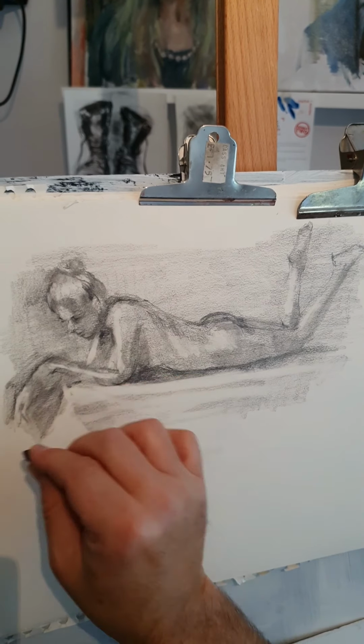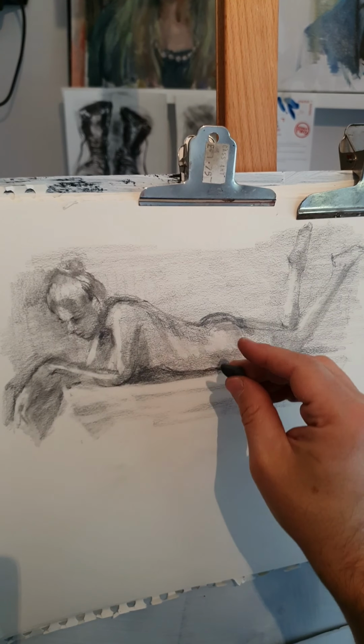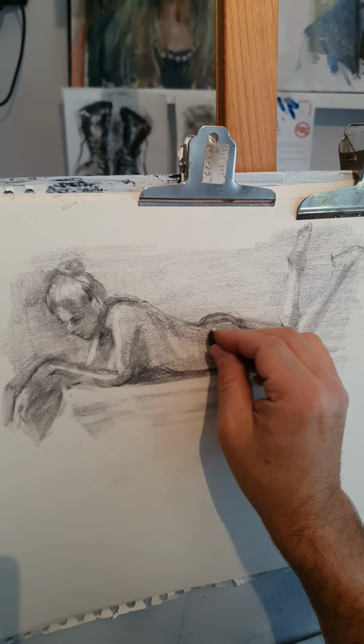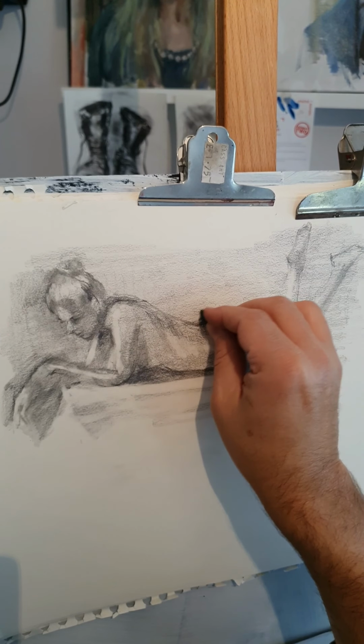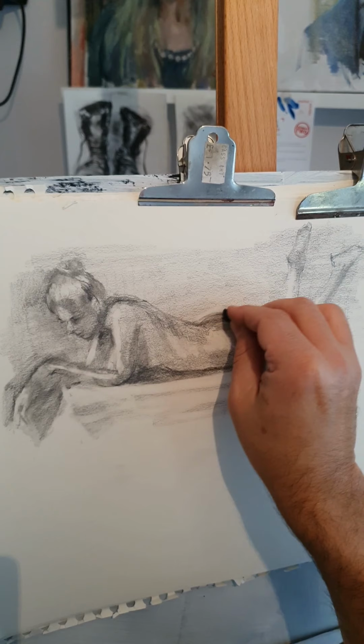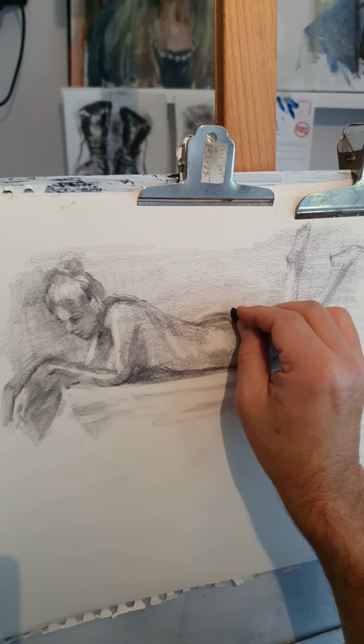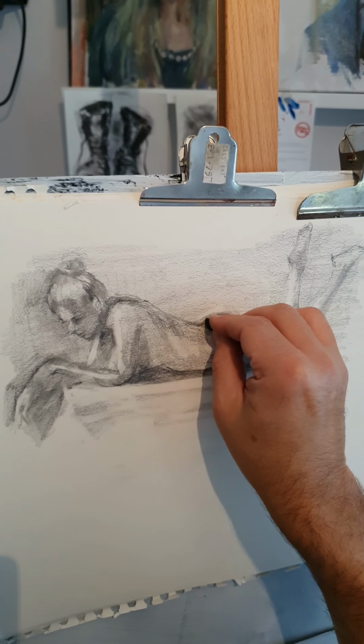Okay, now. So there we are, you have the whole figure here, and that bum line is here. It's too dark for me, so soften the whole thing.